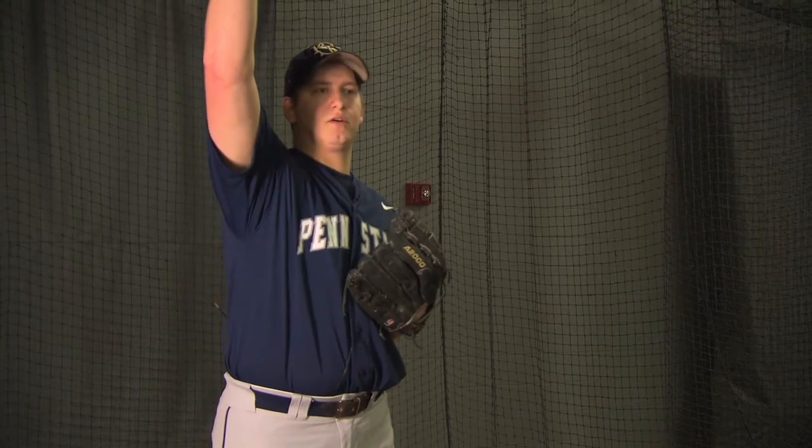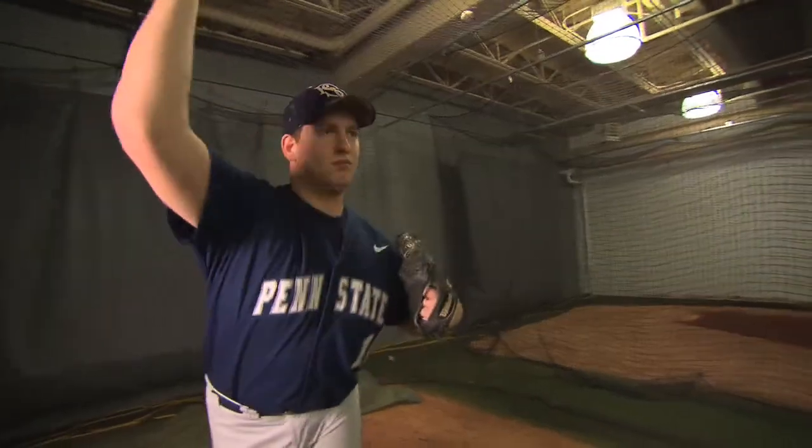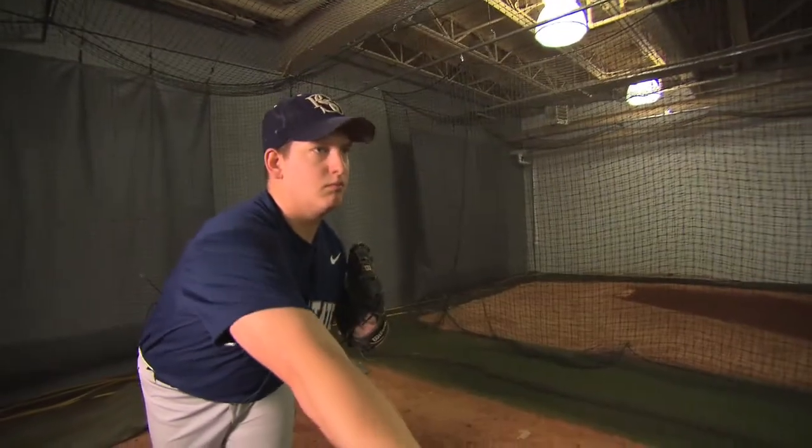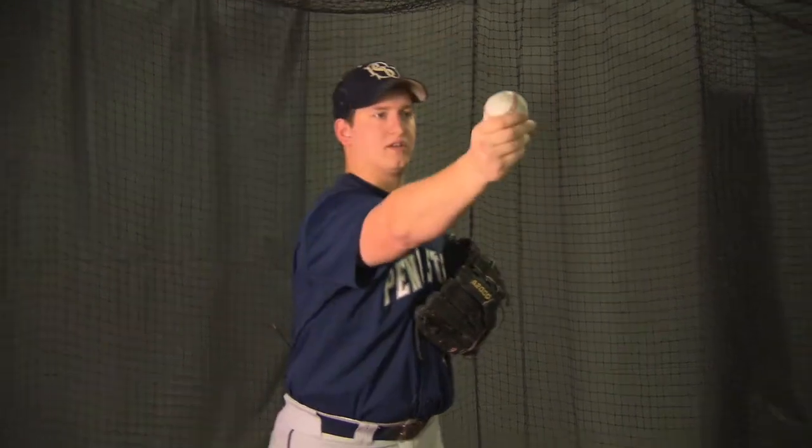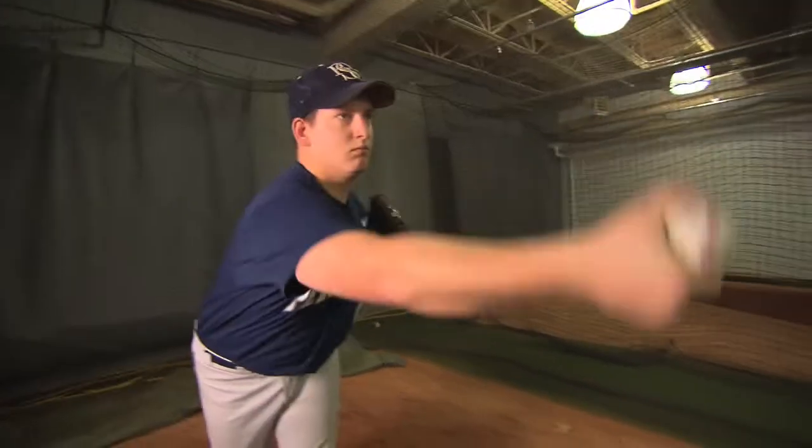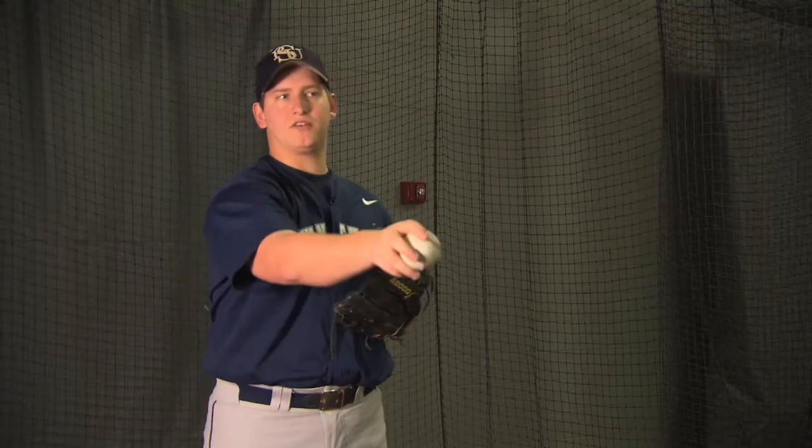Typically, more of an over the top pitcher is going to be throwing a curveball because it's a more natural throw than if a guy's more of a 3/4 guy. On the angle of his arm, it's going to be more comfortable to throw a slider. So a lot of times you see that. You'll see two-seam pitchers throwing sliders a lot.